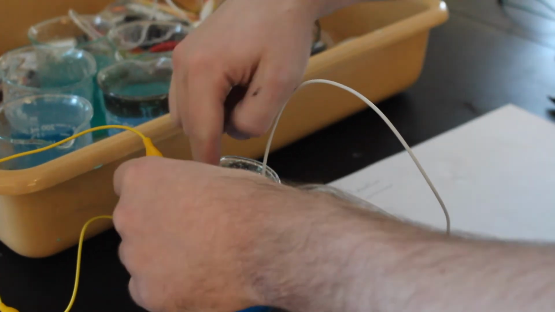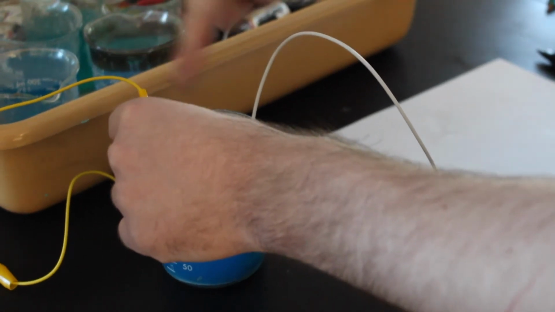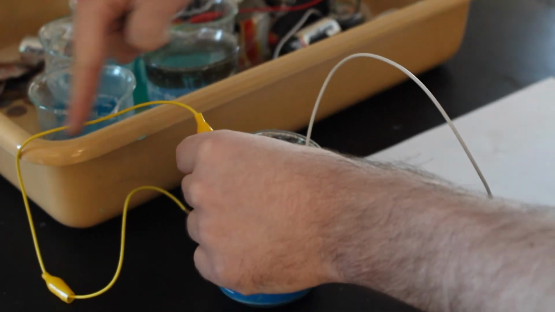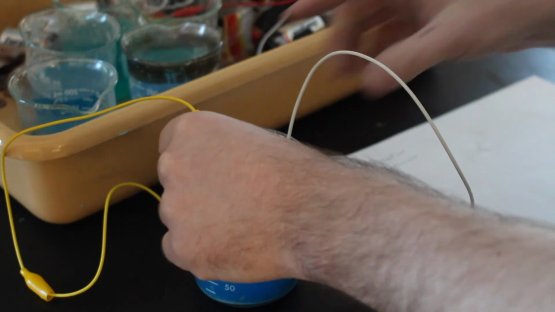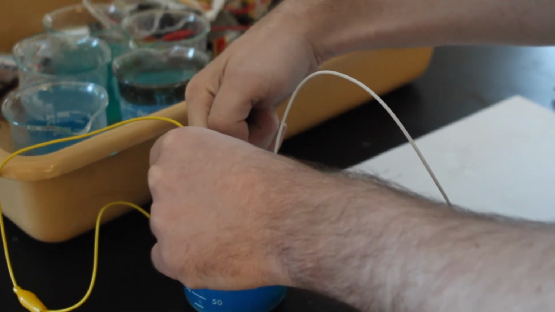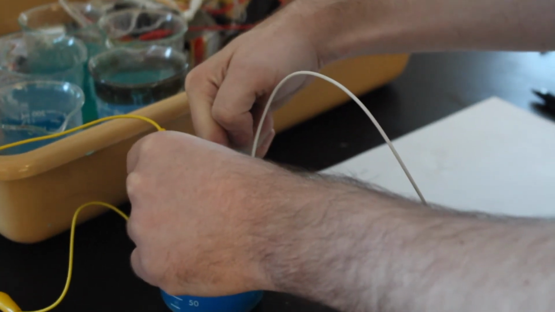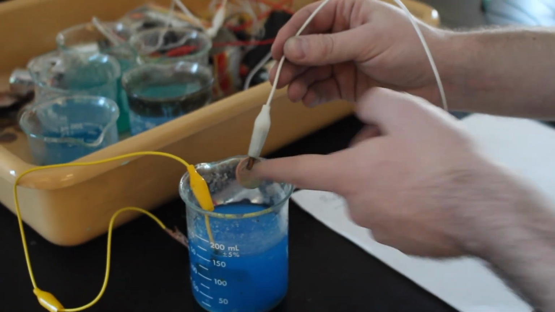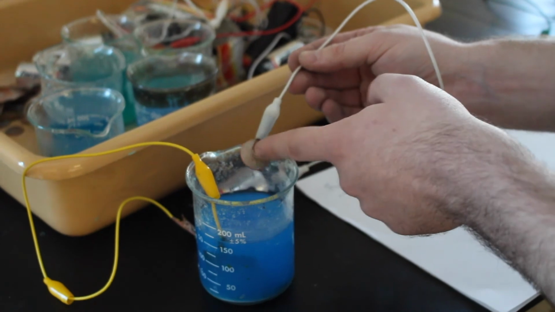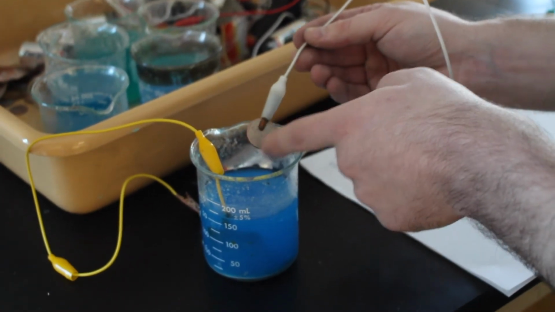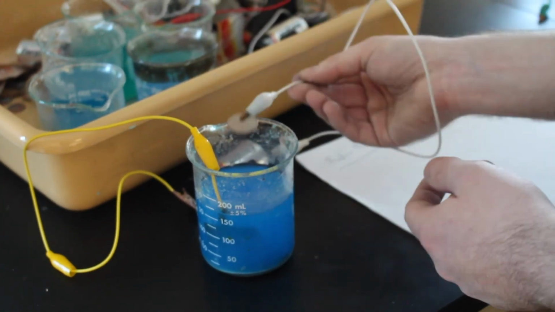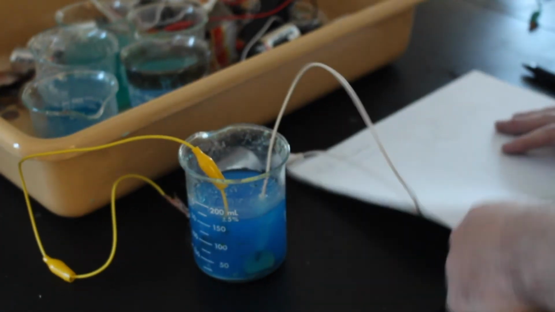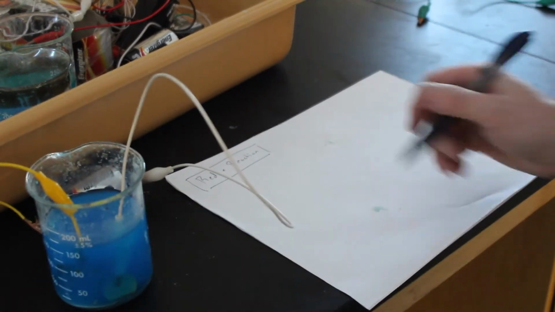The battery is pulling electrons away from the copper, causing copper 2 plus ions to form in the liquid. Then, because the surface has a negative charge, those copper 2 plus ions get reduced and deposit onto the surface. If I were to let this sit in here, it would have a copper coating to it. So that's your redox reaction, losing electrons and gaining electrons.